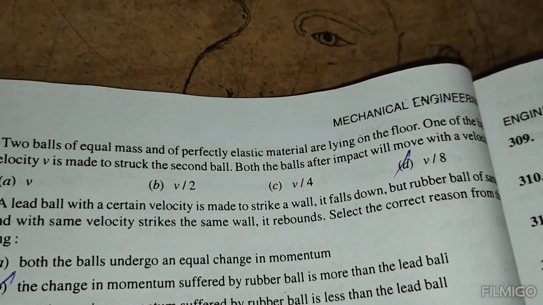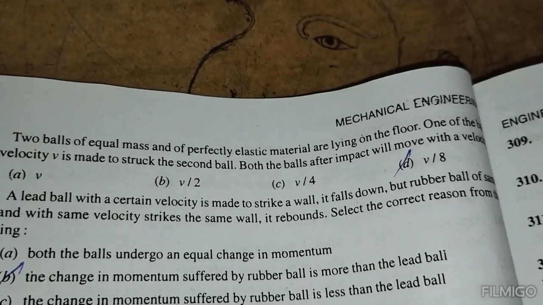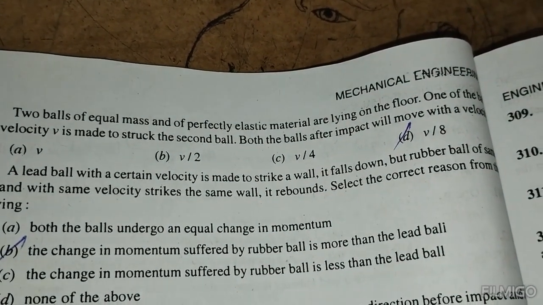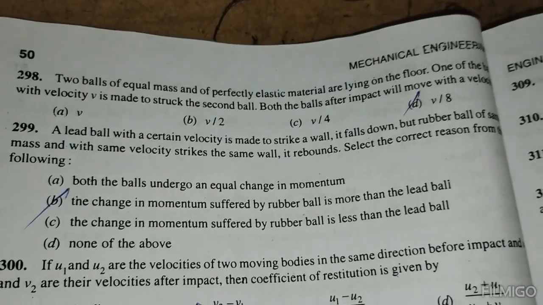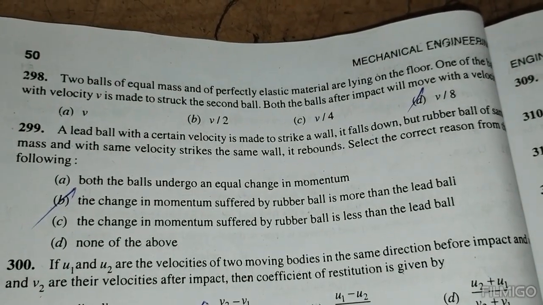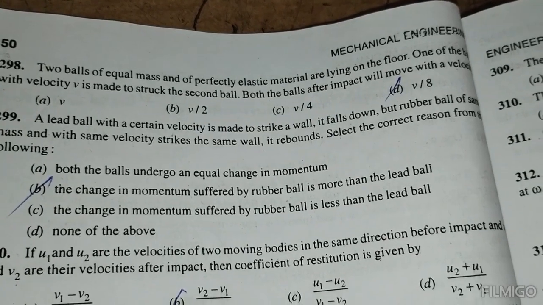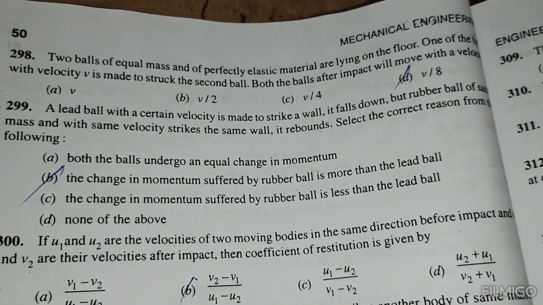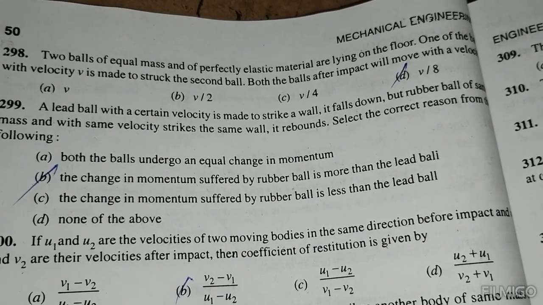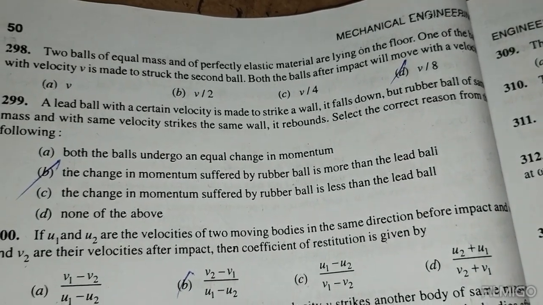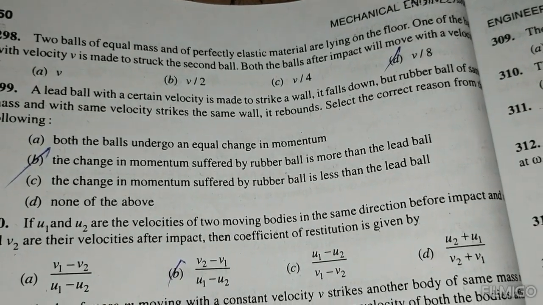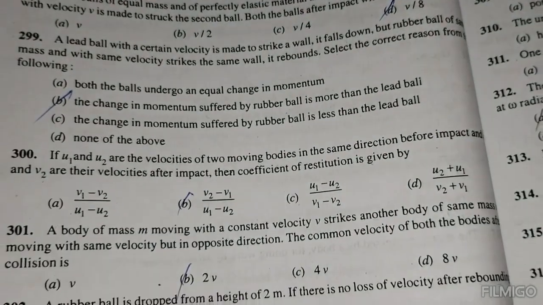Two balls of equal masses, of perfectly elastic material, lie on the floor. One of the balls with velocity v strikes the second ball. Both balls after impact will move with velocity v by 2. A lead ball with a certain velocity falls down, and a rubber ball of the same mass and same velocity strikes the same floor and rebounds. Select the correct reason: the change in momentum suffered by the rubber ball is more than the lead ball.